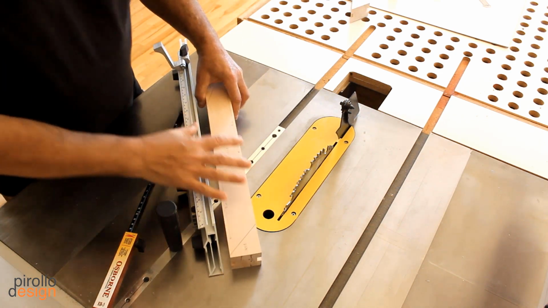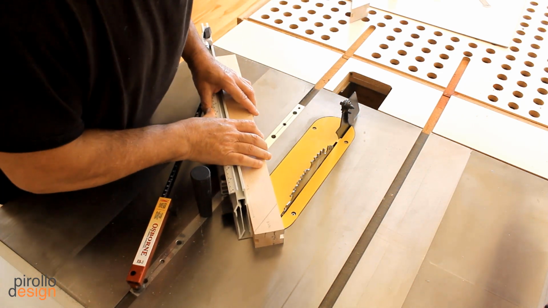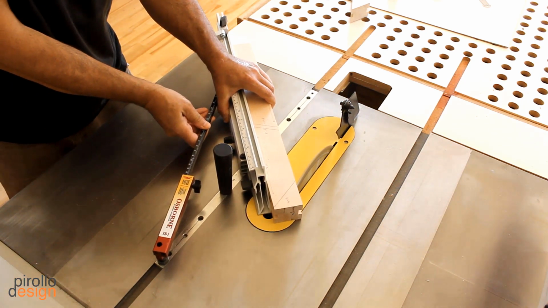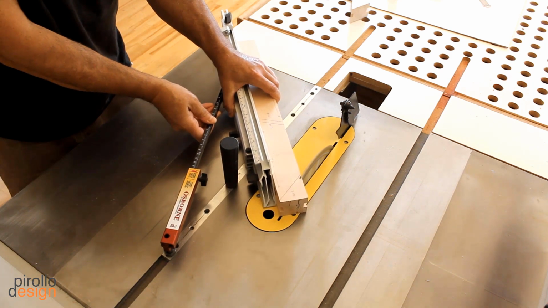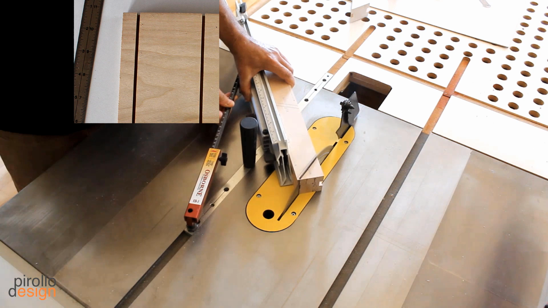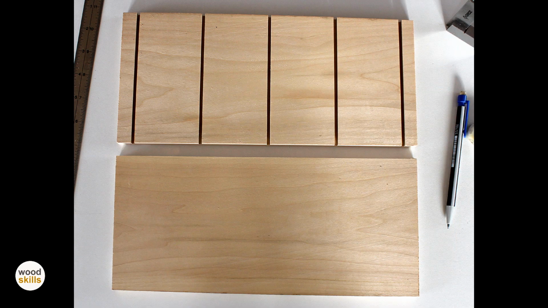We're doing the second blank here at the same angle. If you're doing this in production mode, you would want to set up your machines once and do multiples, and just create multiple cuts. These are the blanks I used to create the Kumiko strips.